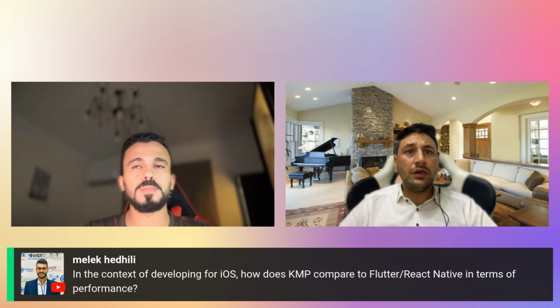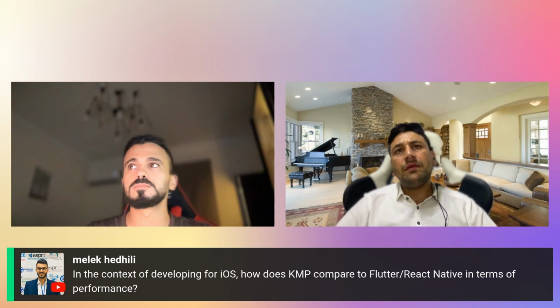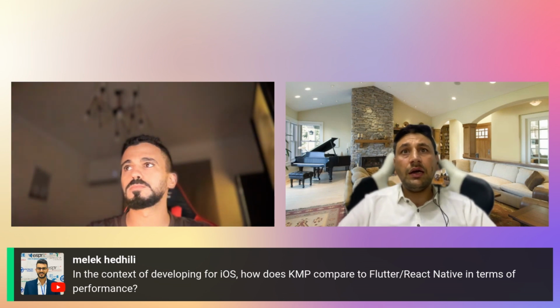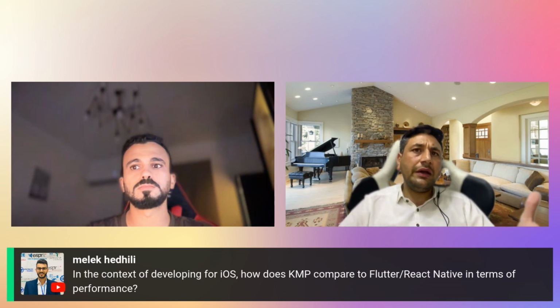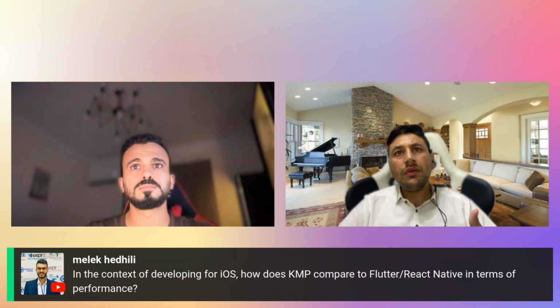In the context of developing for iOS, how does KMP compare to Flutter and React Native in terms of performance? I think in terms of performance it is really good. I was looking into some other comparisons, and it is performing better than Swift, because I think Kotlin pre-compiles.